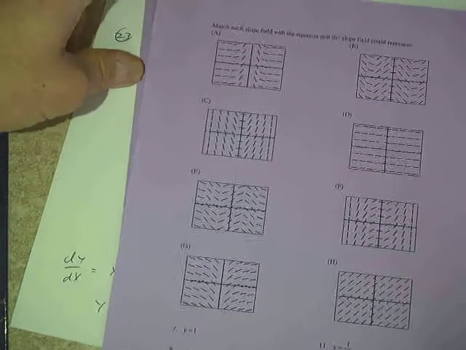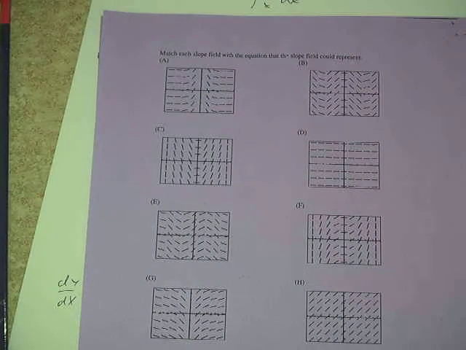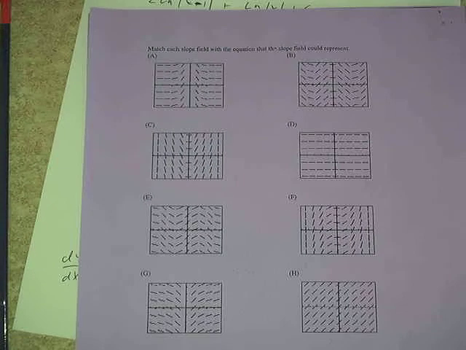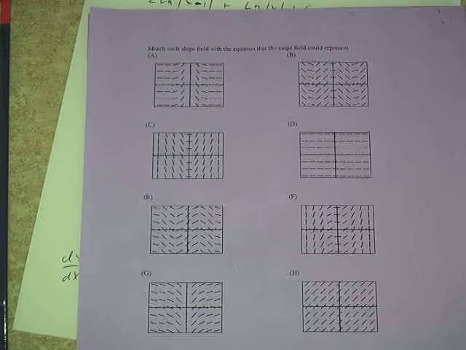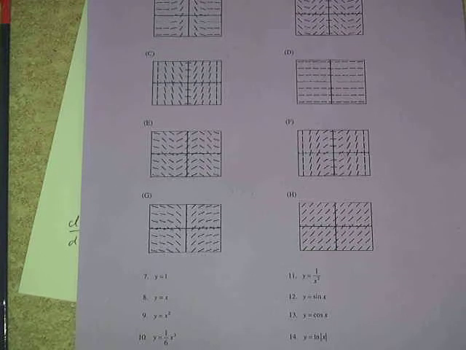All right. Go ahead and turn over to the next page. Make sure we're clear on the directions here for the rest of these. And again, don't write on here. Write it on your paper. This time we're going to match each slope field with the equation it could represent. So notice that we have the slope fields drawn here, and then on the bottom we have the actual equations here. Keep that in mind.